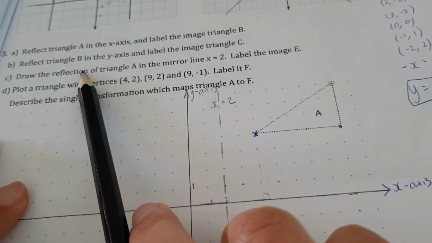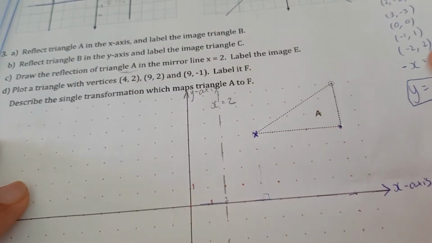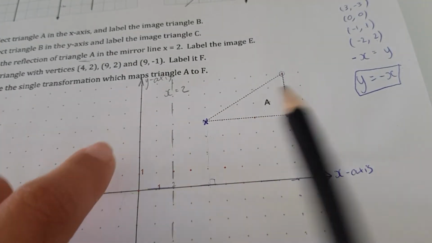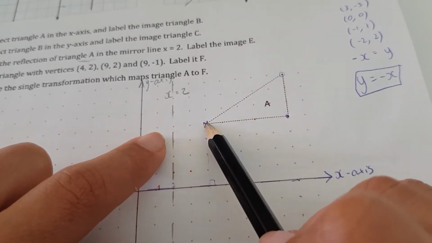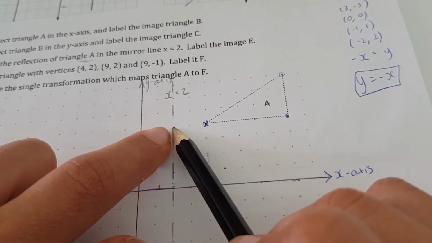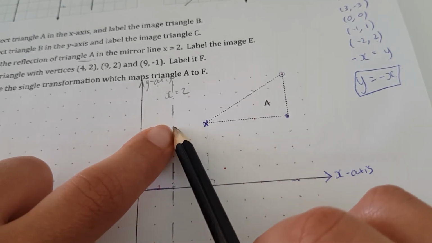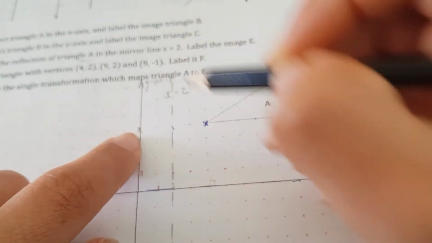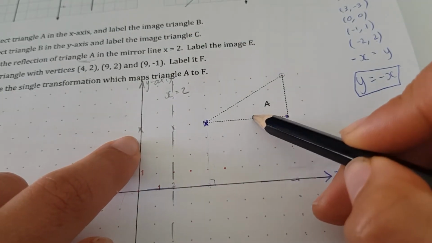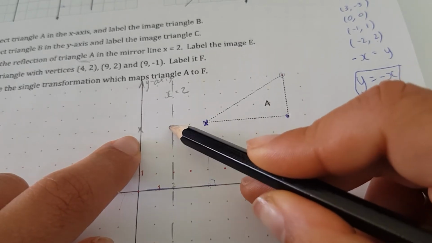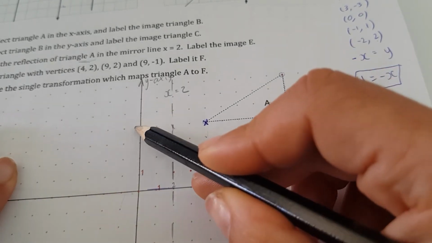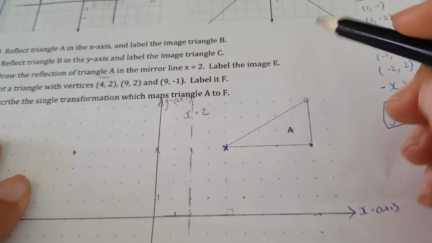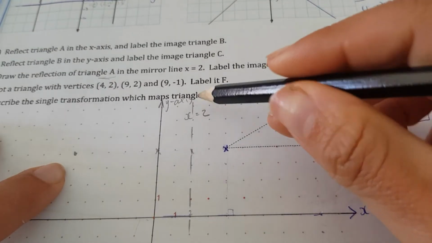Now we need to reflect triangle A in this mirror line. So this triangle should be reflected in this mirror line. When we count from one vertex to the mirror line, we count up till here, not till there, because it's x equals 2. So 1, 2 away, 1, 2 away. This one, 1, 2, 3, 4, 5, 6, 7 away. This is also 7 away, 7 away.